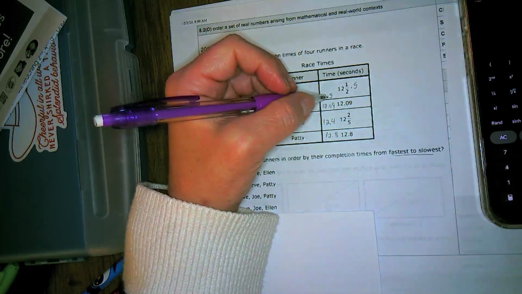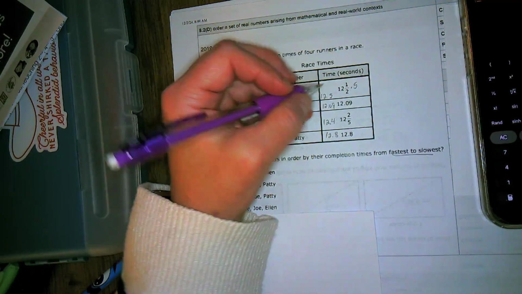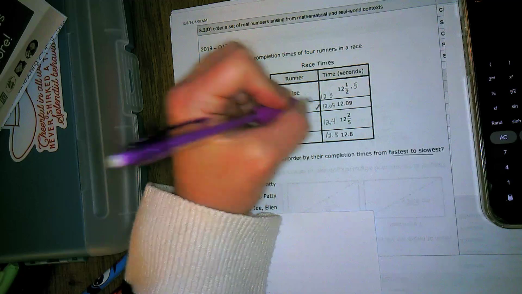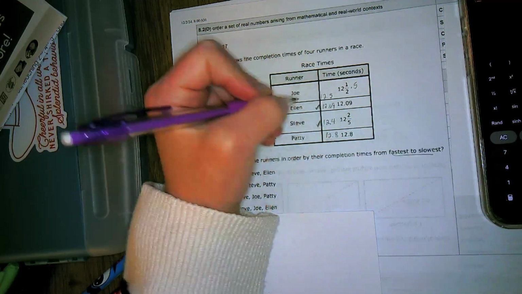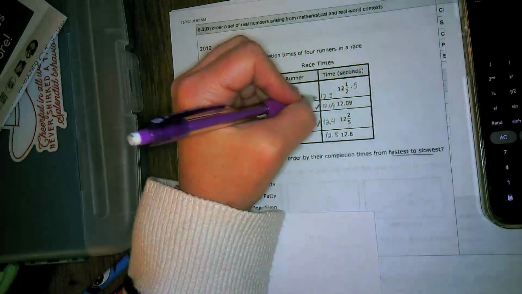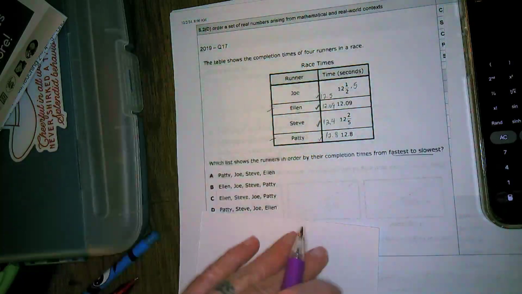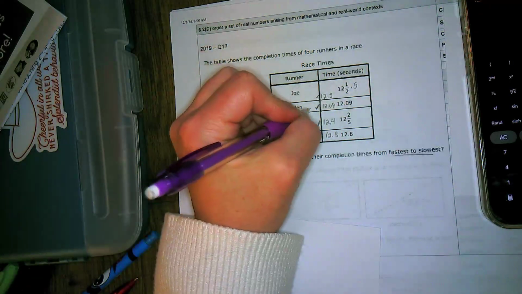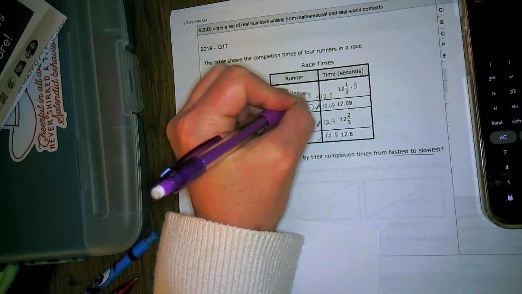So the fastest is going to be Ellen, who ran it in 12.09. And then Steve ran it in 12.4. And then Joe ran it in 12.5, and Patty ran it in 12.8. So I should have numbered those. But fastest, and then the next, second place, third place, and fourth place.